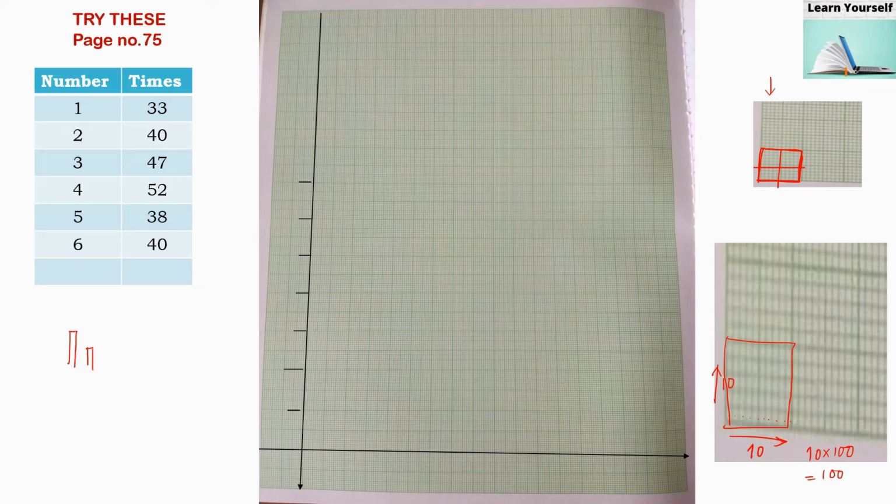So any one green box you take in your graph paper contains 10 horizontally small boxes and 10 vertically small boxes. So this one square contains 100 boxes.